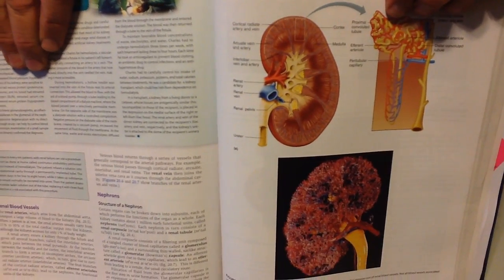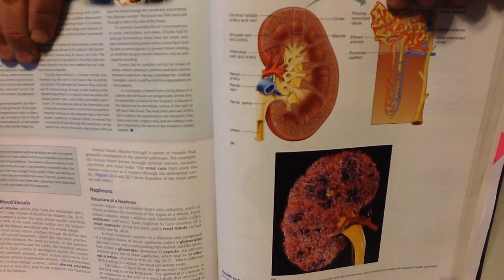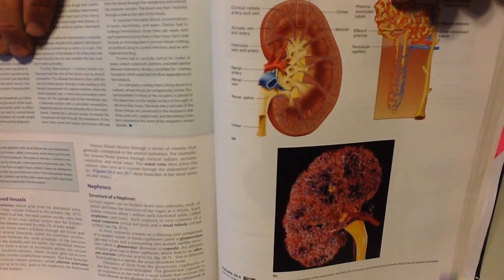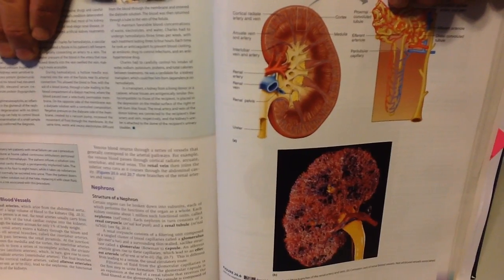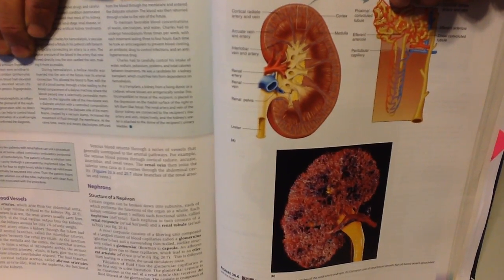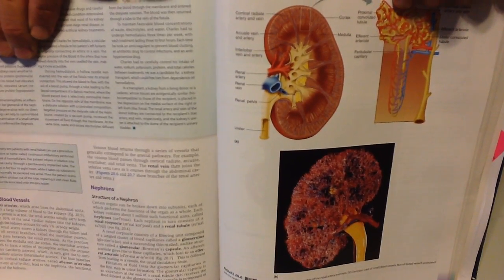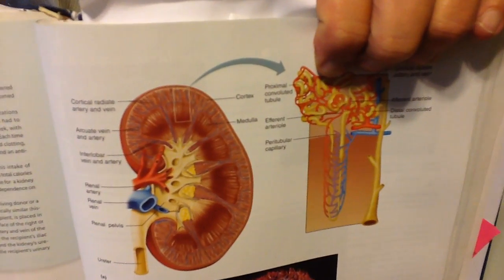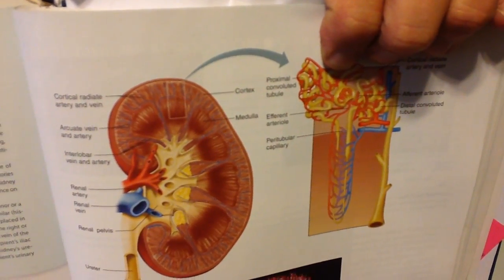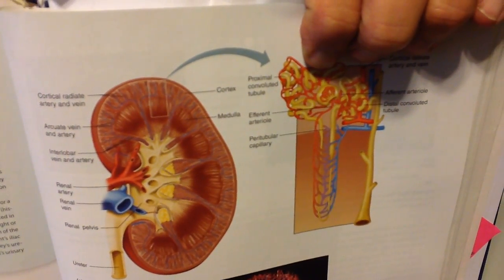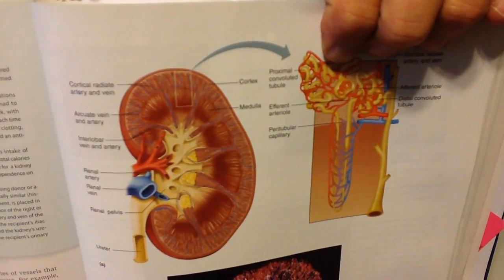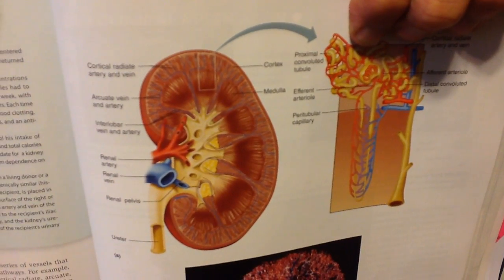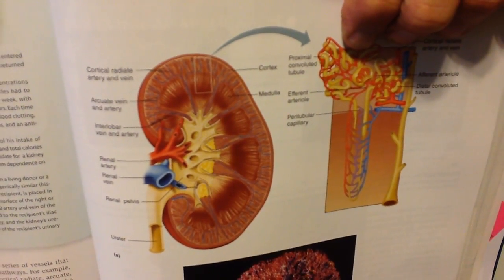So this is actually the convoluted tubule. Distal means far away and proximal means close to. So what are we talking about there? It says, where does most selective reabsorption occur? In the proximal convoluted tubule, okay? And where does most secretion of substances out of the blood occur? In the distal convoluted tubule.